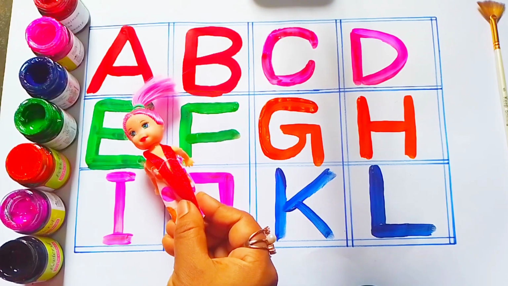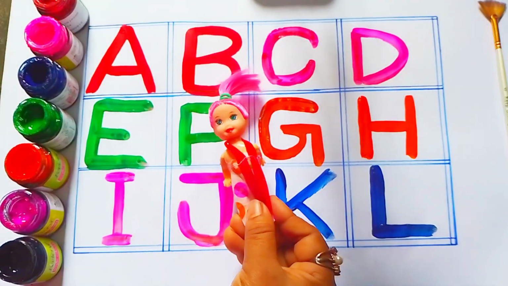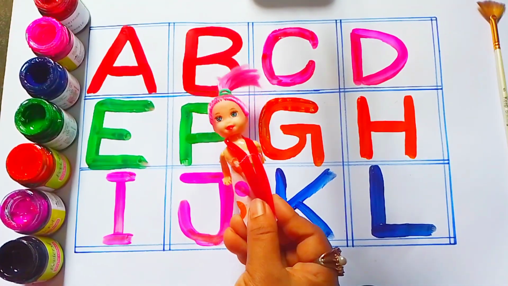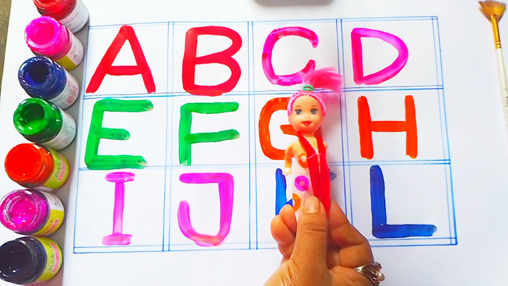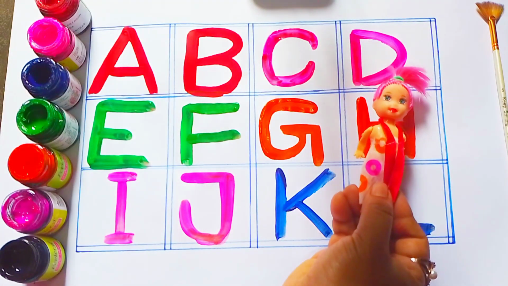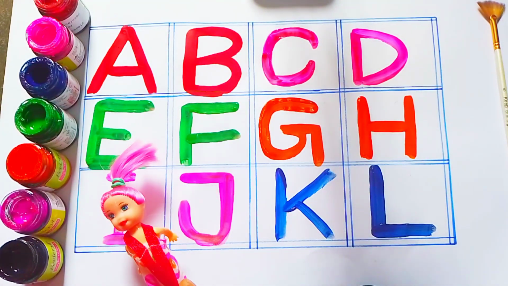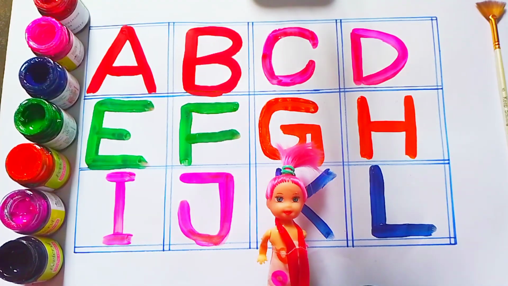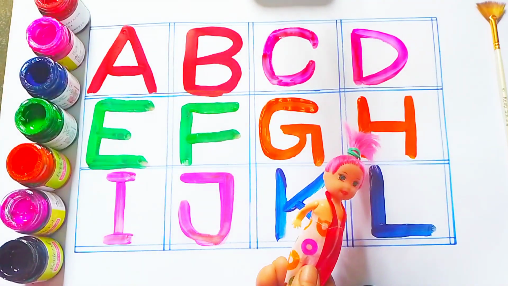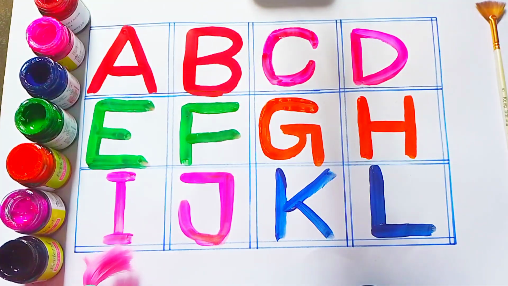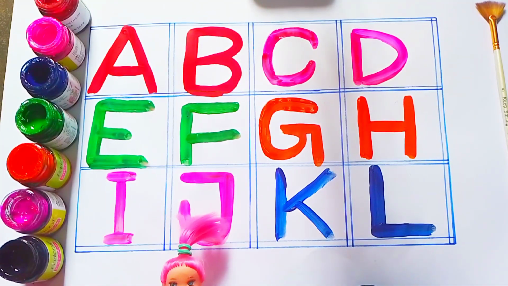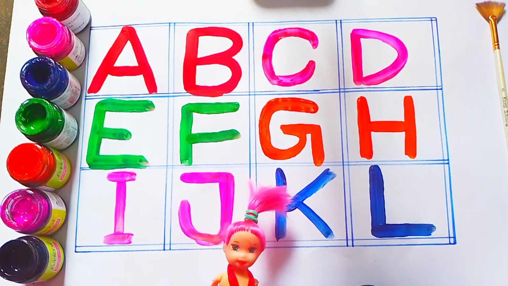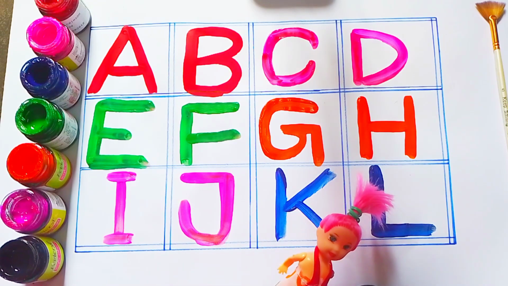এখন আমরা এর সাথে পড়ব A, B, C, D, E, F, G, H, I, J, K, L.